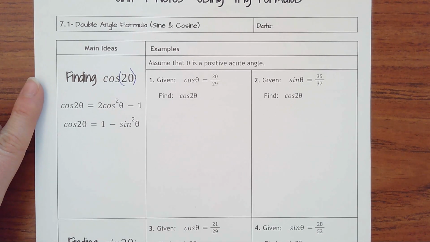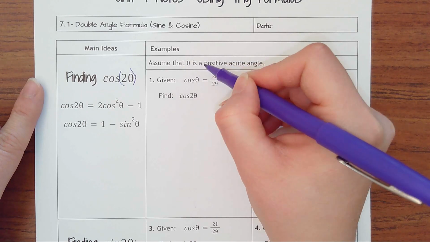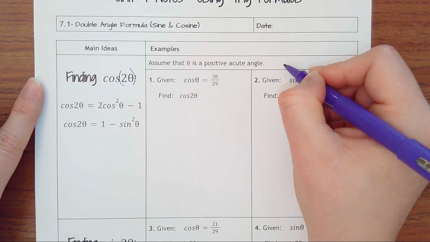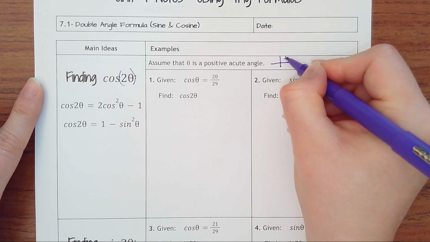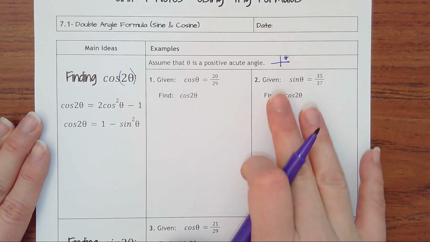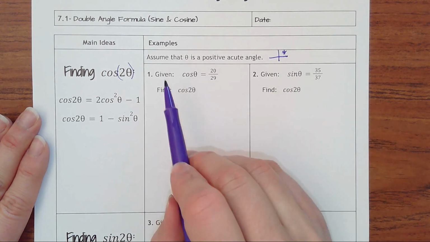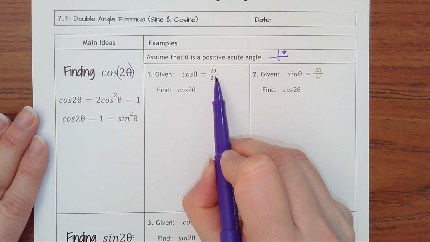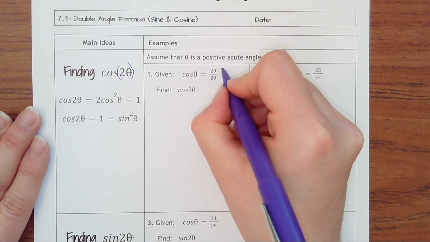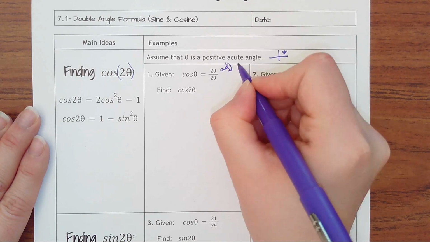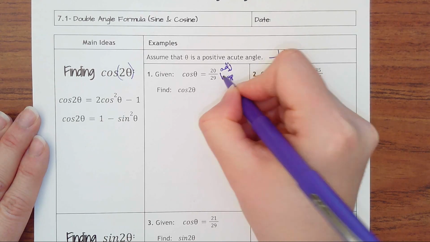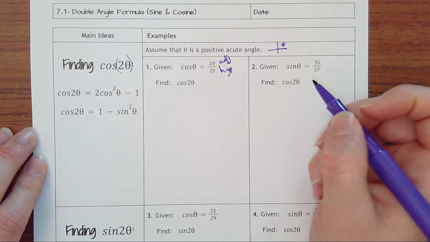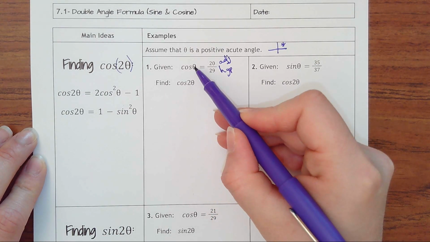Let's assume that theta, our angle, is a positive acute angle. Acute angle means less than 90, so it exists in quadrant 1, and we don't have to find anything with the reference angles. It says given cosine of your angle is the ratio of 20 over 29. This is the ratio of the adjacent side over the hypotenuse. You don't really need to know that, but I want you to remember that we've done this before where we come up with trig ratios. It says find cosine of double this angle.